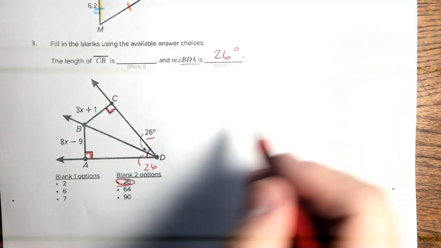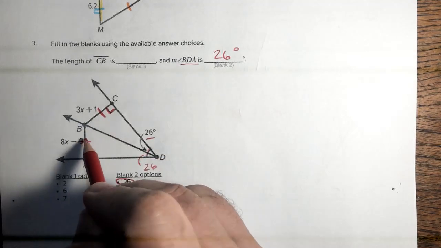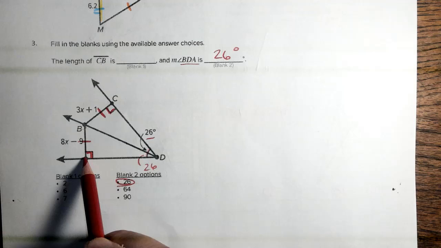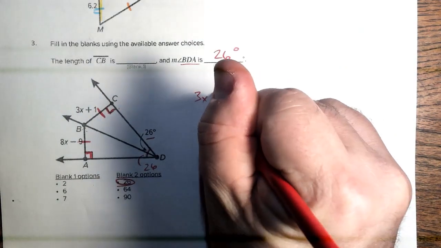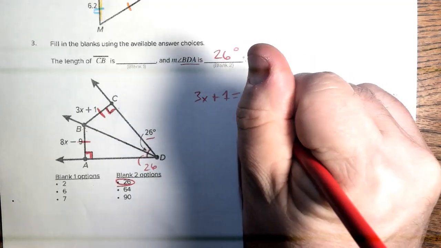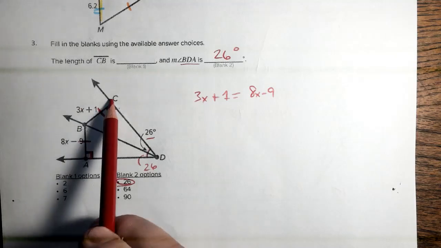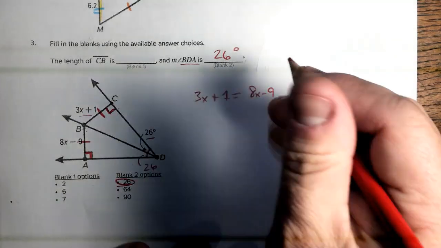And then for CB, these guys are going to be congruent because with this being an angle bisector, it's equidistant to these sides. So we're going to say 3x plus 1 equals 8x minus 9. We're going to solve for x, and then they want CB, so we'll plug it into this.